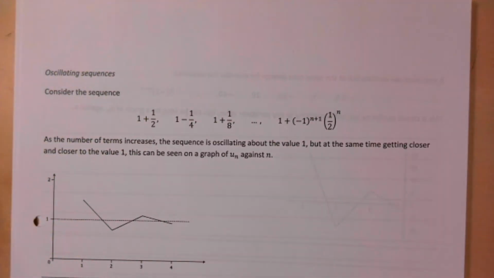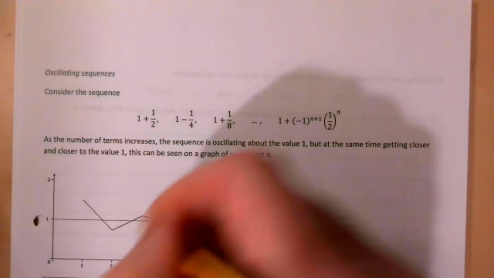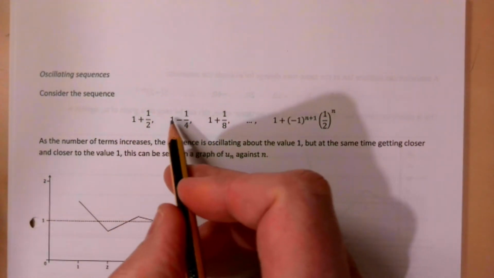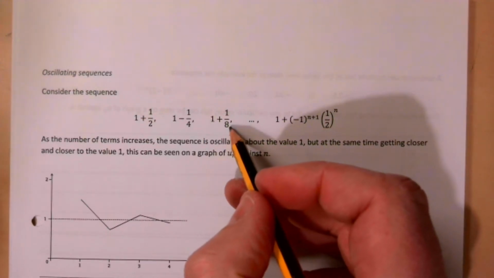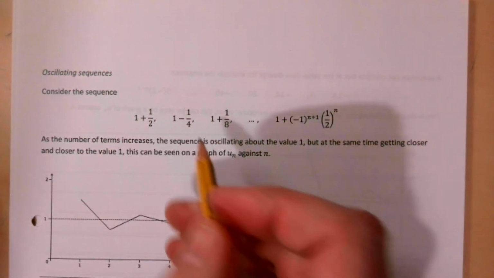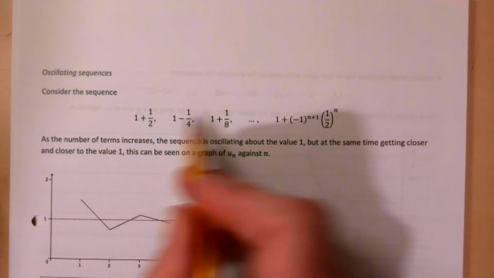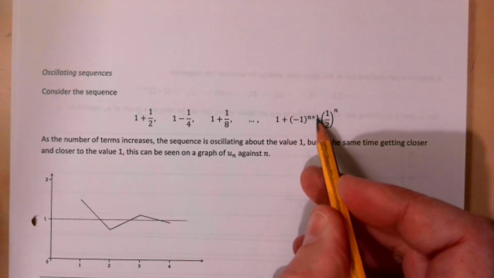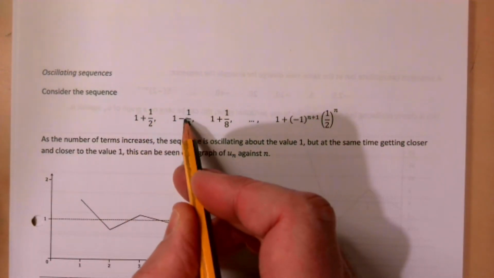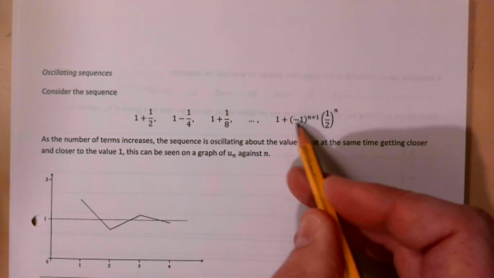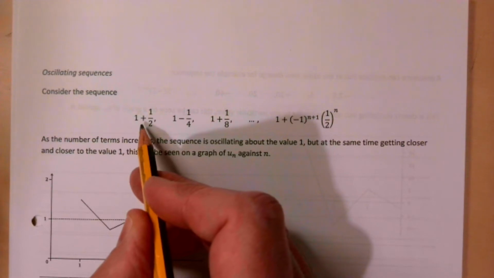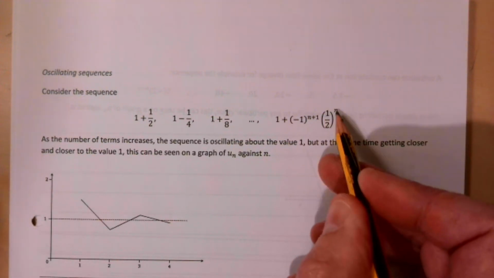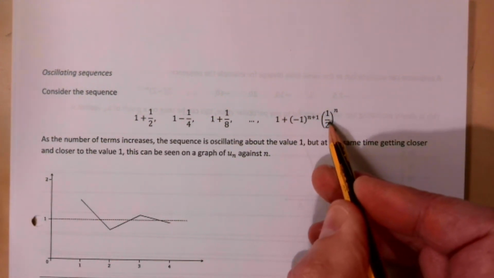Next one, oscillating sequence. So if something oscillates, it kind of moves back and forward, kind of about a different point. So here we have then 1 plus a half, 1 minus a quarter, 1 plus an eighth. Hope you can see what the next one would be. It would be 1 minus a 16th. Notice we have the plus minus thing we discussed in the previous video. So how do we get our plus and a minus? We use our minus 1, and this time it's the power of n plus 1. That means the first one's positive, next one's negative, positive, negative, and so on. The one we had previously was minus 1 to the power of n, where the first one is negative. Anyway, 1 plus or minus, that gets us this wee bit here, and it's a half to the power of n. Or if you want 1 over 2 to the power of n, it's the same thing.